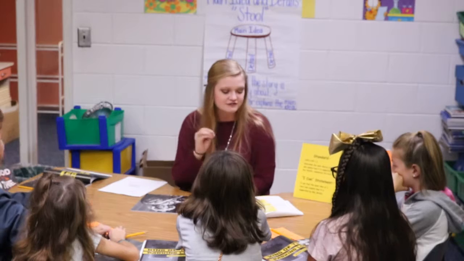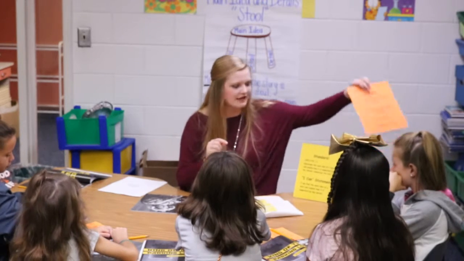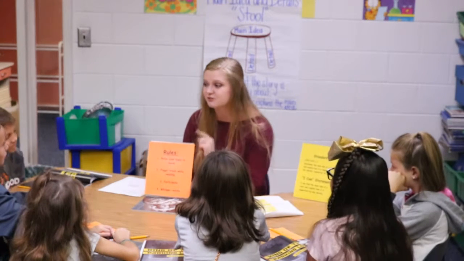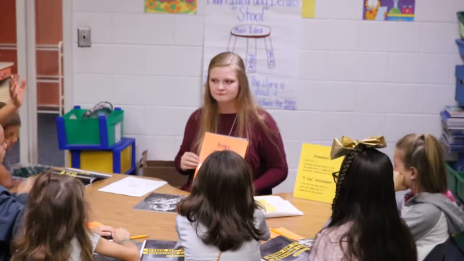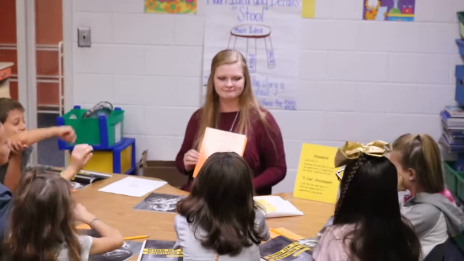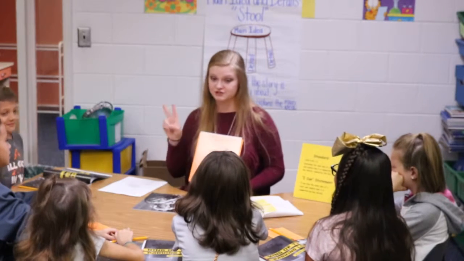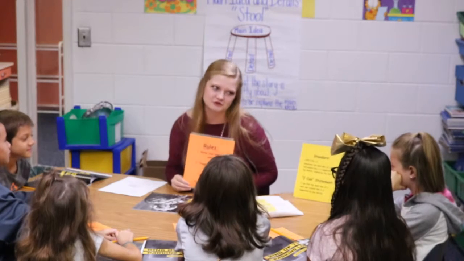Perfect. Okay, so before we read, let's go over our rules. I'm going to bring them right to the middle so that we can all see them. We went over these Thursday, so they should be fresh in your brain. All right, so what's rule number 1? Raise your hand to read. Yes. Rule number 2? Finger track while reading. Why should we finger track while we read?